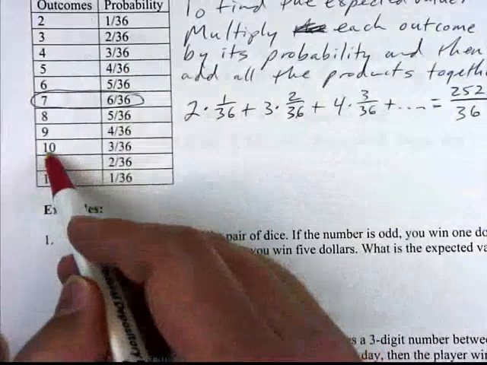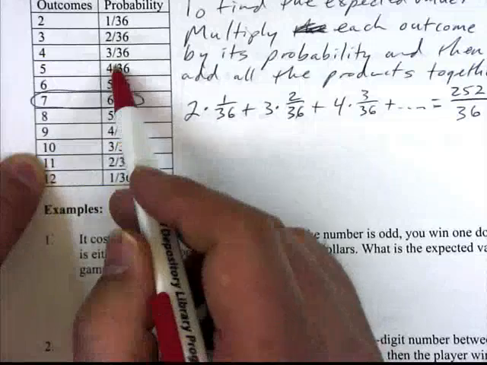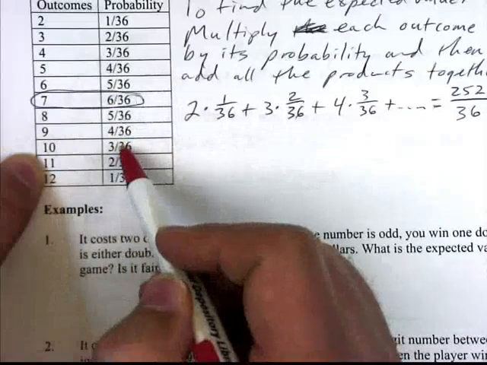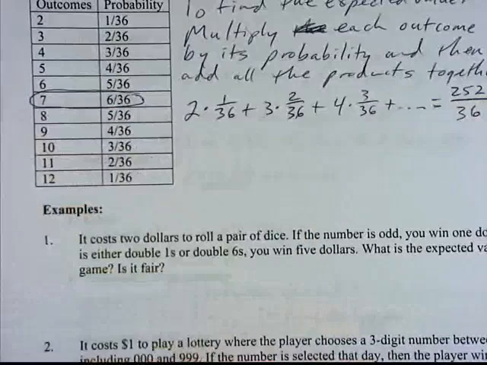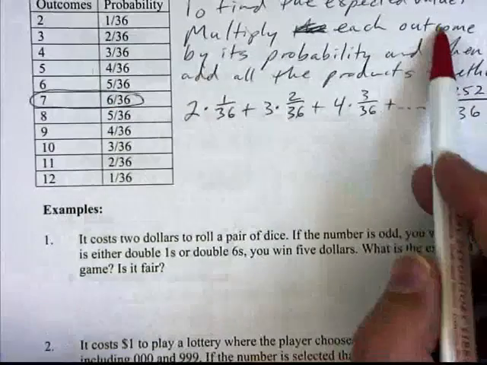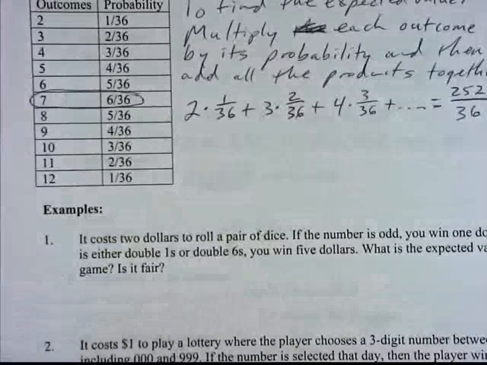So if you look at the 10 and the 4, they both have the same probability, so they'll show up the same number of times, and they average out to 7. So that's how we do expected value. We just multiply each outcome times its probability, and then add all of those together.